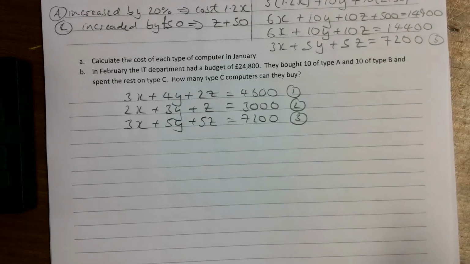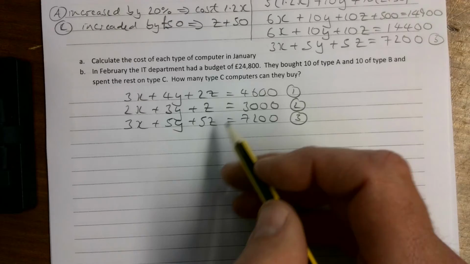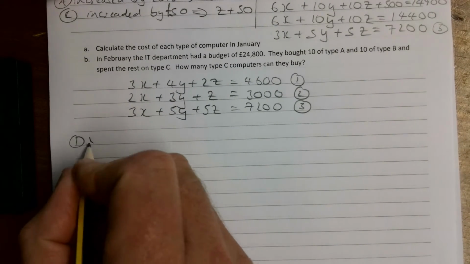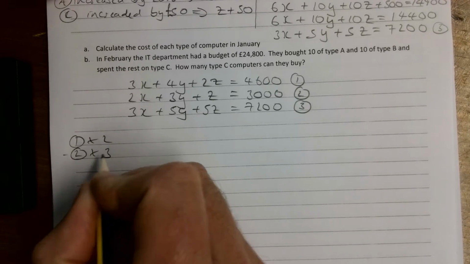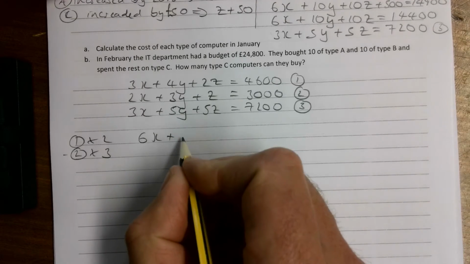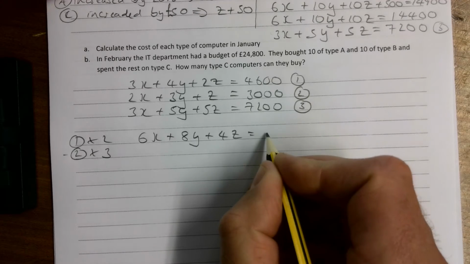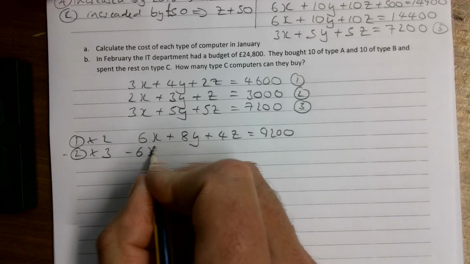So what are we going to do? We're going to try and eliminate the x's here. That's a 2, a 3 and a 3, so I think that seems reasonable enough. Z's might be okay, but I'm going to go with x's this time. So we're going to go with number 1 times 2 and take away number 2 times 3. Number 1 times 2 is 6x plus 8y plus 4z equals 9,200.